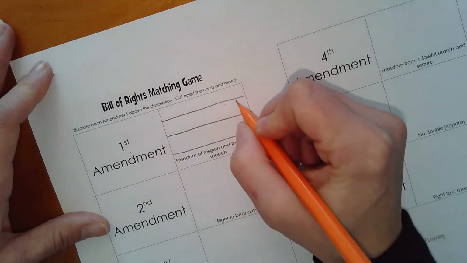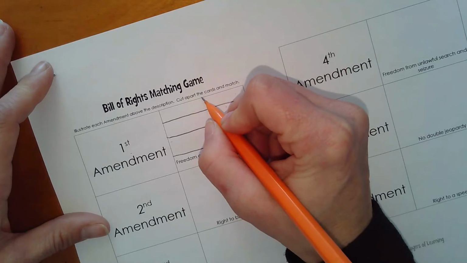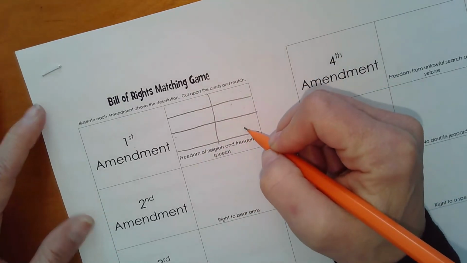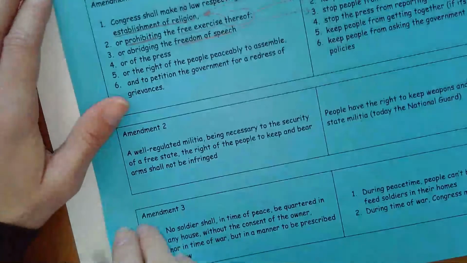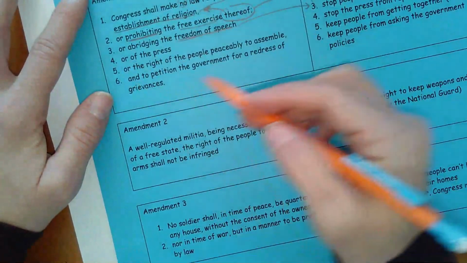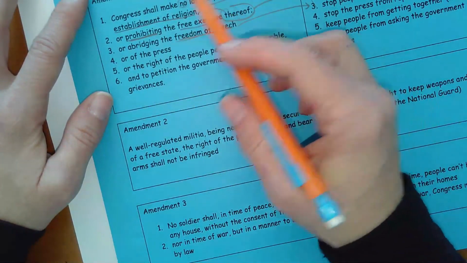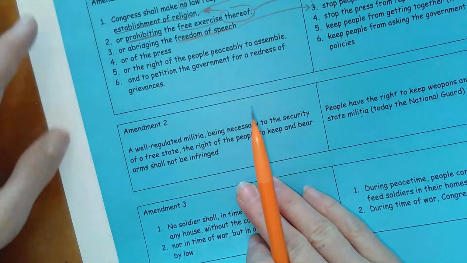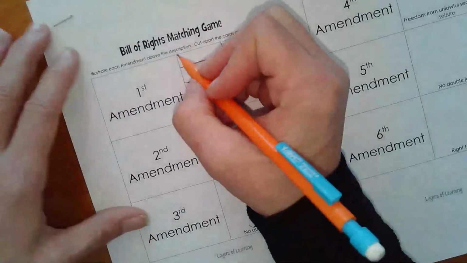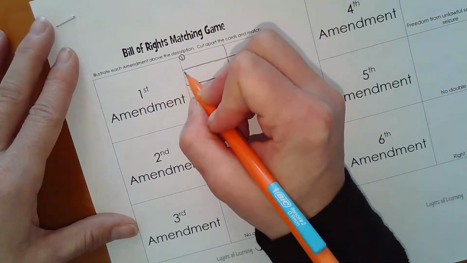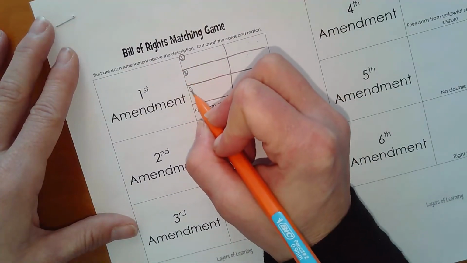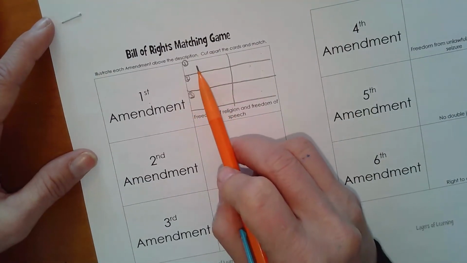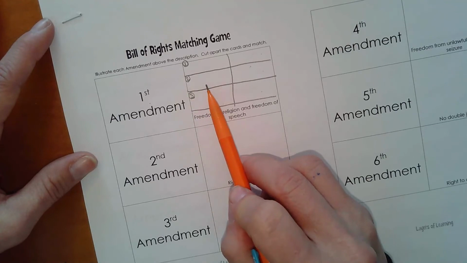So we have 1 part, 2 part, 3 parts, but wait. 4, 5, 6. Why? There are 6 very important rights that are guaranteed in the First Amendment and the Bill of Rights of the United States Constitution. And we are going to show all of them. So number 1, number 2, number 3. You may not use words, but you do need to draw a little bit of a sketch.